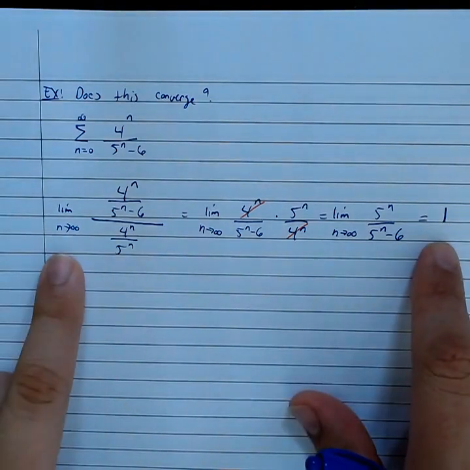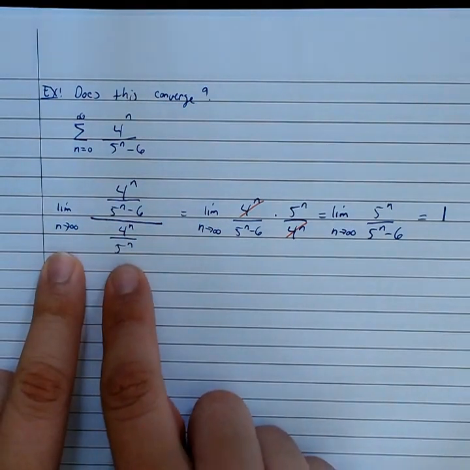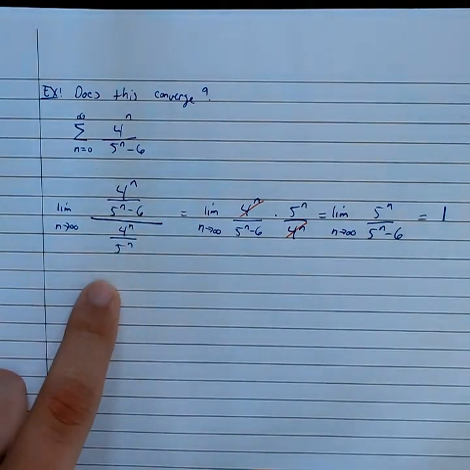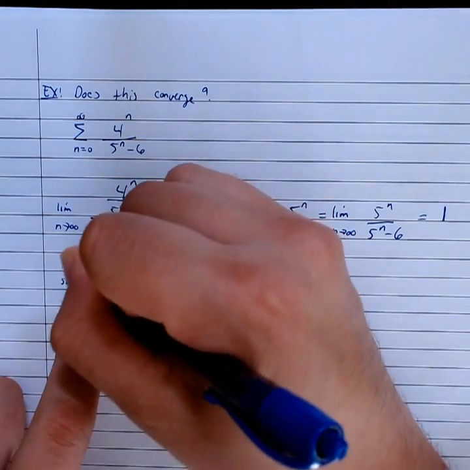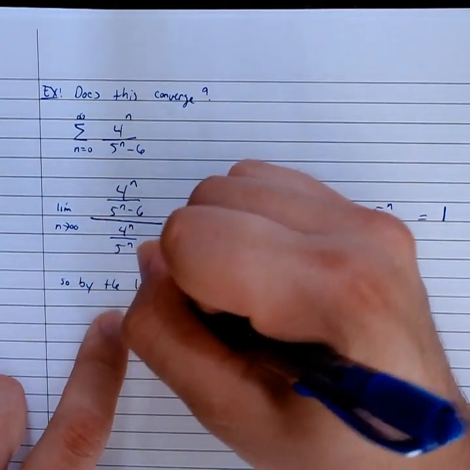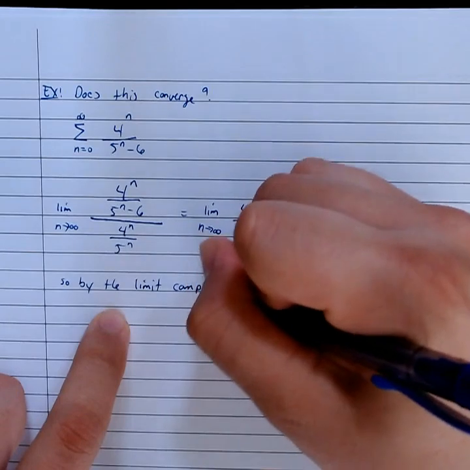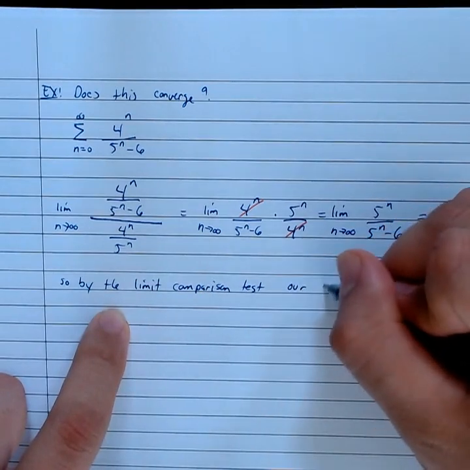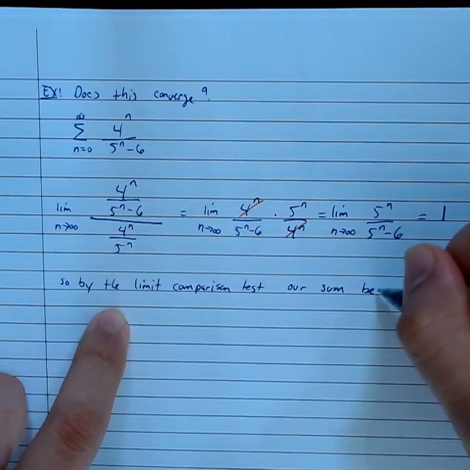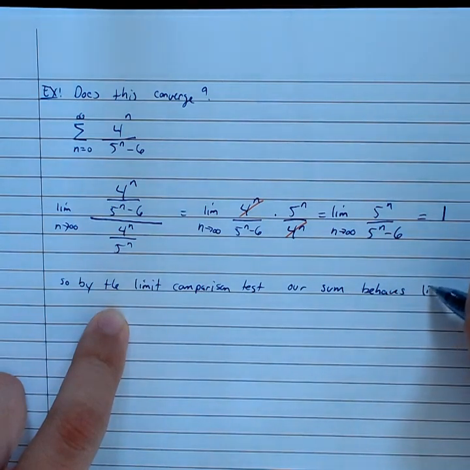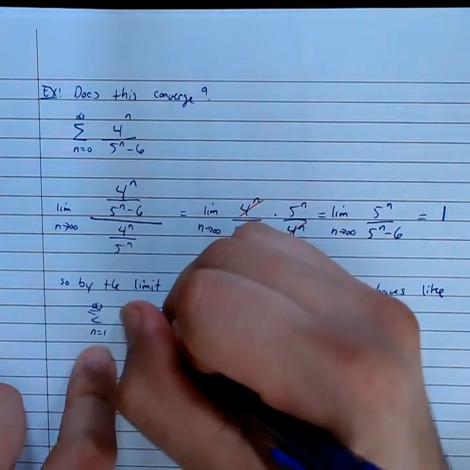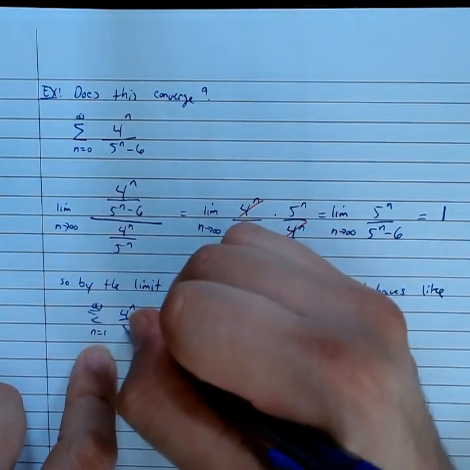But now notice the limit of these two quotients is equal to 1. Oh, so then by the limit comparison test, that means our sum behaves like the sum as n goes from 1 to infinity of 4 to the n over 5 to the n.